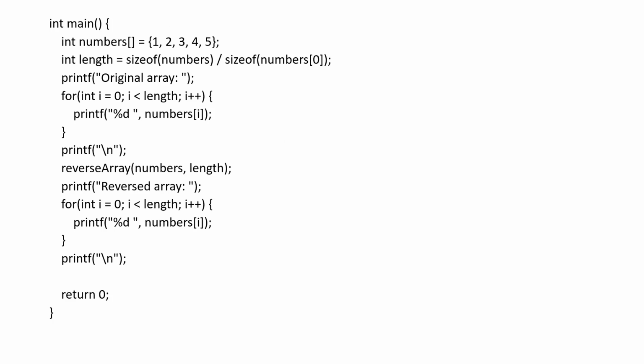So this is the main function. We print the original array, and then the array and its length are passed to reverseArray, and after that we print the reversed array.